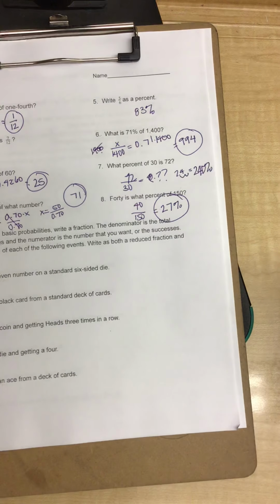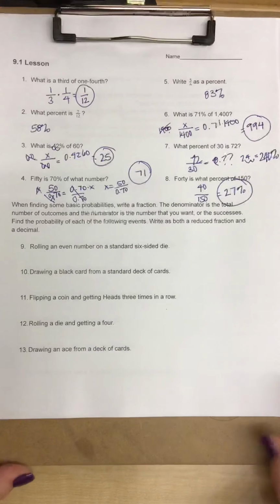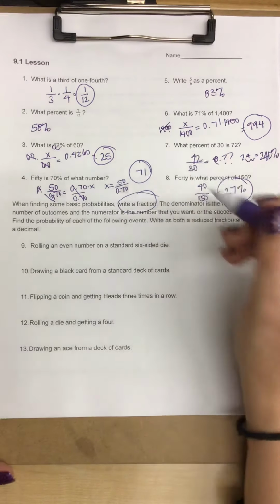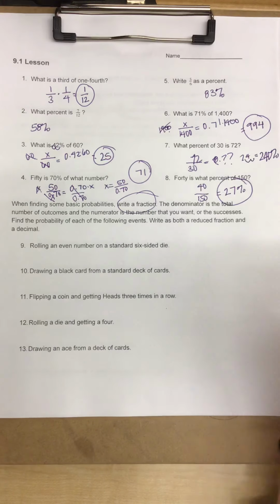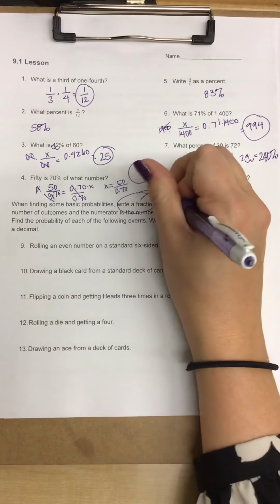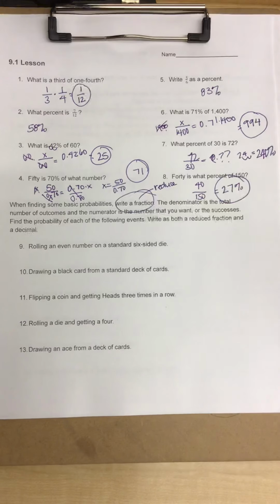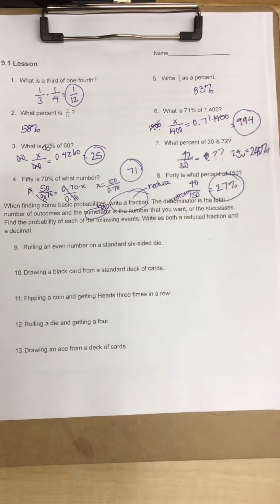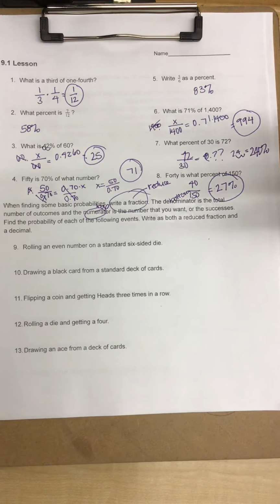All right, so now that you're really good, hopefully, at decimals and fractions and all this, we can actually start probability. Okay, so when we're gonna do probabilities, we're gonna write them as a fraction, okay, and then as a percent. If you write as a fraction, please reduce it. Okay. Well, when you write as a fraction, you need to do both. Okay, the denominator, or the bottom, is the total number of outcomes, and the numerator, or the top, is the number that you want, or the successes, okay? So we're gonna find the probability of each of these events.